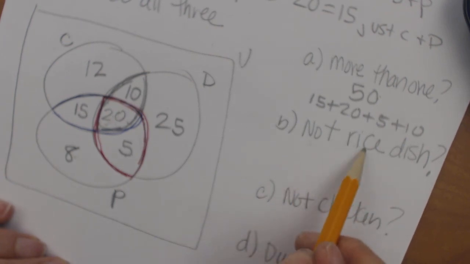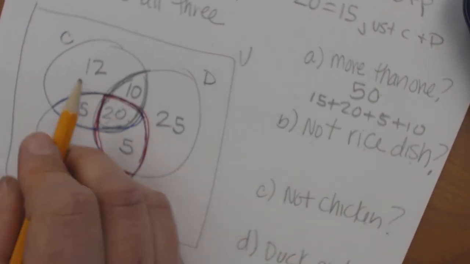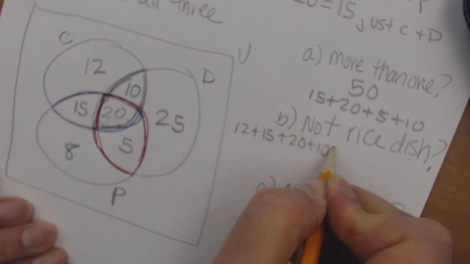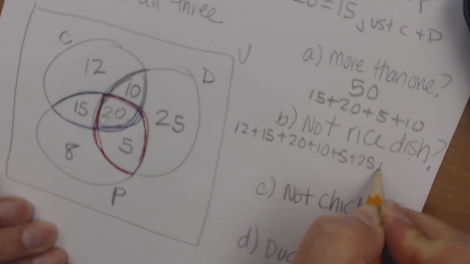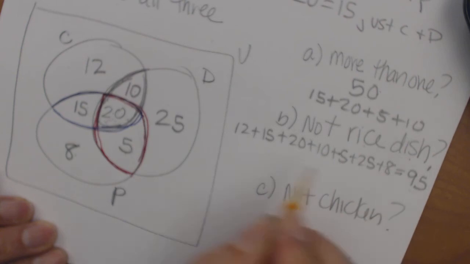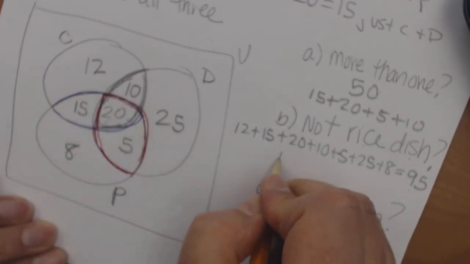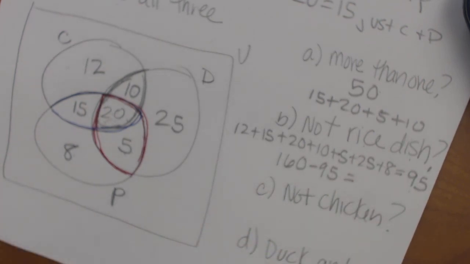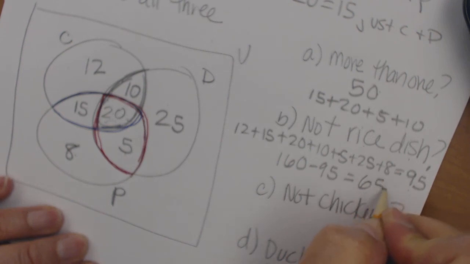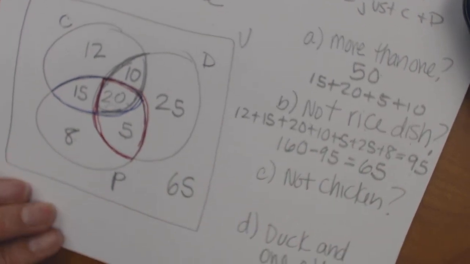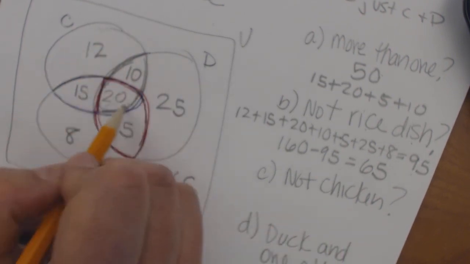Okay, not rice. So not rice dish. So what we have to do is actually add up all the ones, 12 plus 15 plus 20 plus 10 plus 5 plus 25 plus 8. And I actually got 95 here. And so 95 ordered something, but we had 160. So 160 customers minus 95. 160 minus 95 is going to be 65 people. So 65 people didn't order a rice dish, so they're out there. Okay, not chicken. So here's my chicken circle.